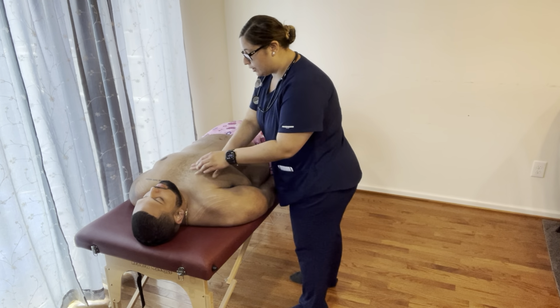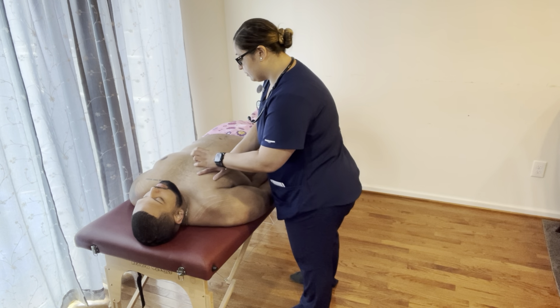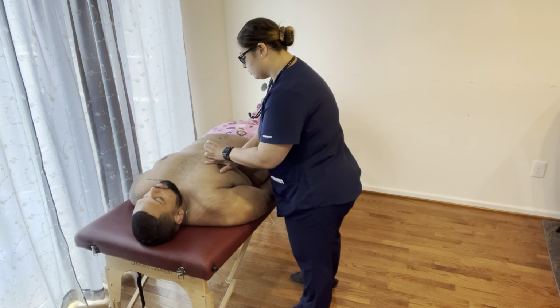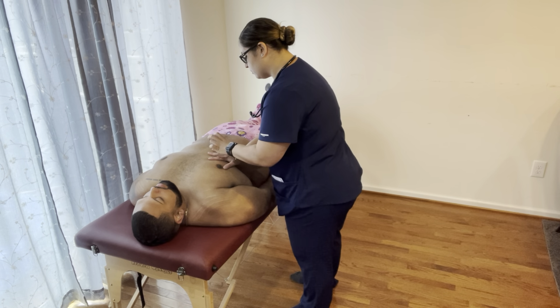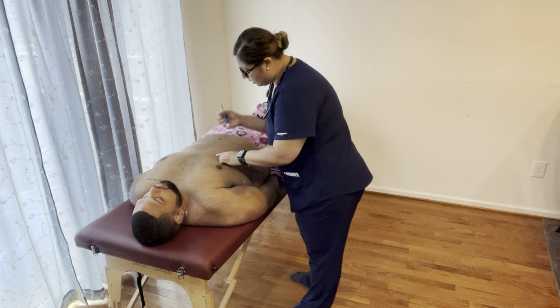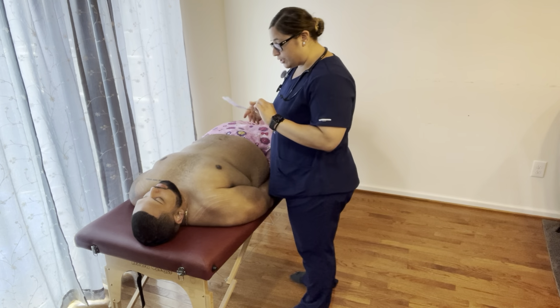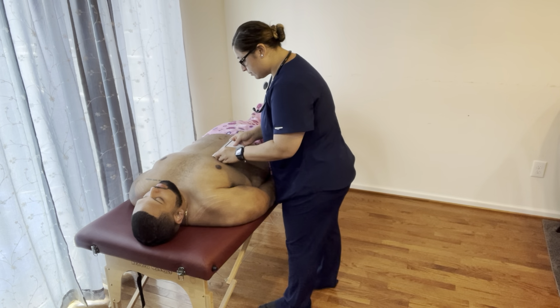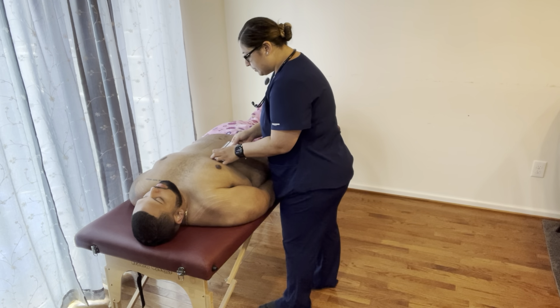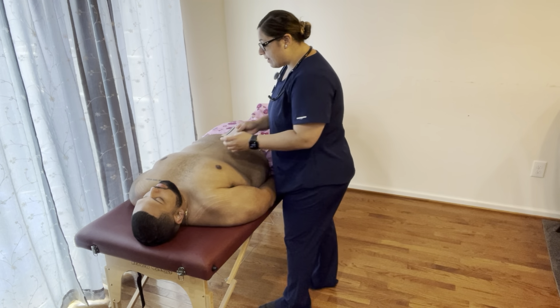All right, and now we're going to go from resonant sound. Perfect, so we heard the dull right here. Now we're going to measure with centimeters. Patient's liver span is 7 centimeters, which is normal. 6 to 12 is a normal, healthy liver span.